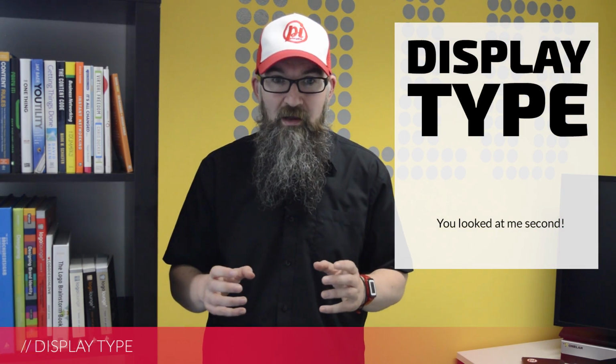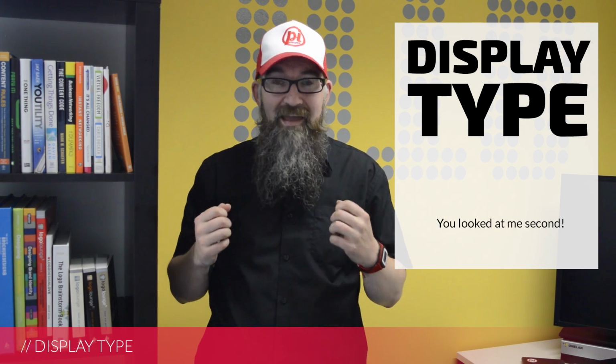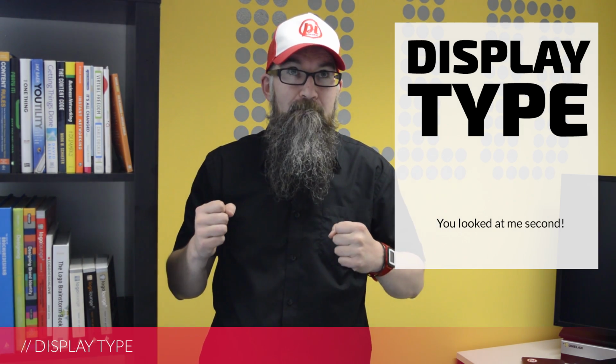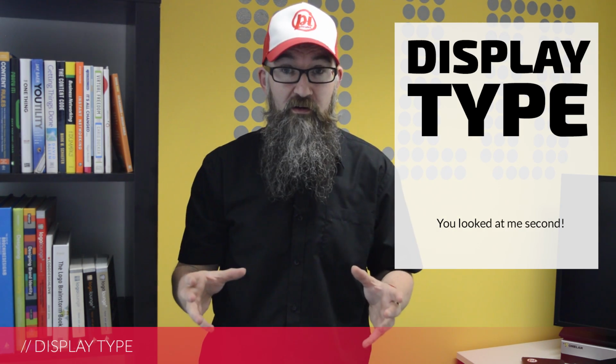Number 3, display type. Now, display type is used to grab your attention. It's there to be eye-catching. Examples of that would be film posters or book covers. They use display type.